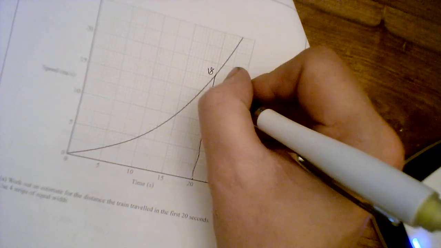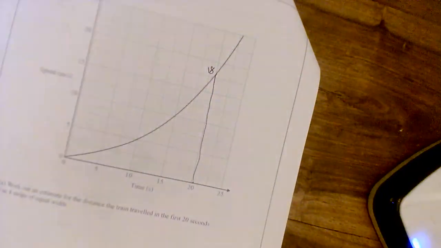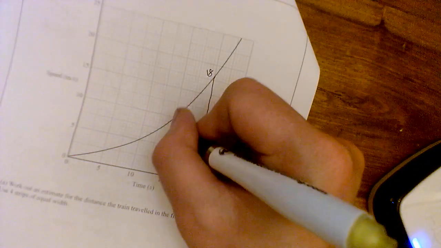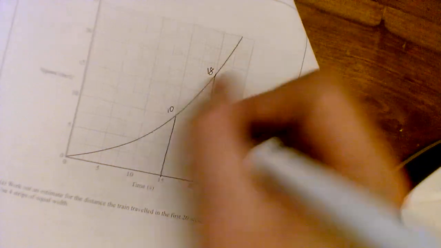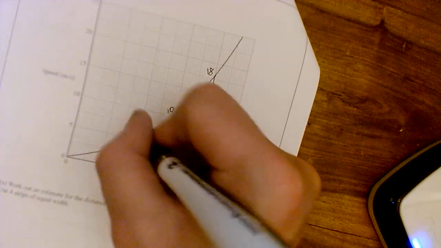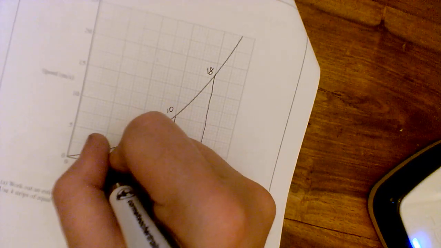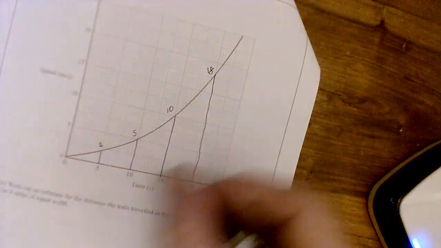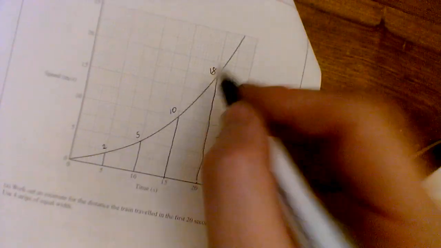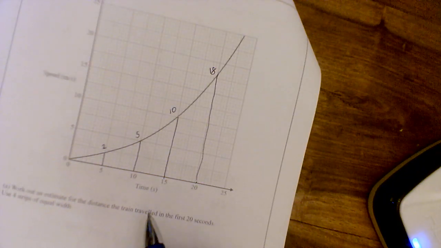I'm thinking that is 15, 16, 17, yeah, 18. Then 15, which is clearly 10, so that must be 10 there. Then 10, which looks like a 5, and this one here looks like a 2. I like to write the numbers on the top so I can refer to them very quickly.